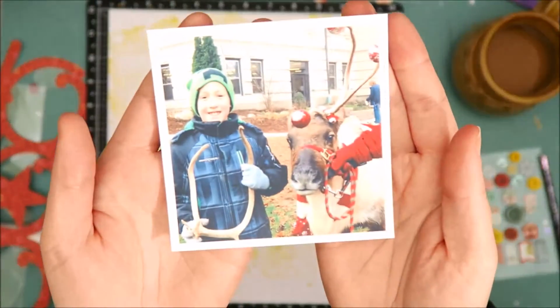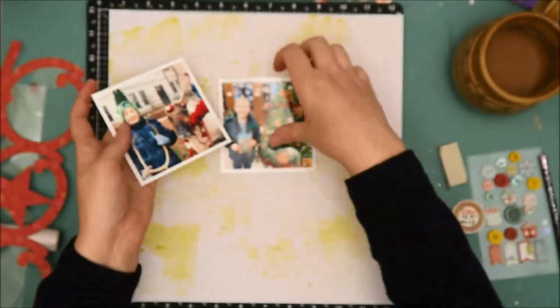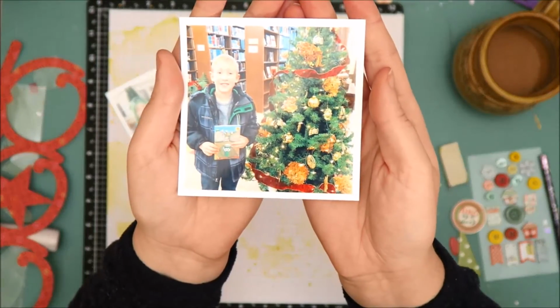These are the photos that I'm going to be using for my layout. They were taken last year around Christmas time, obviously.